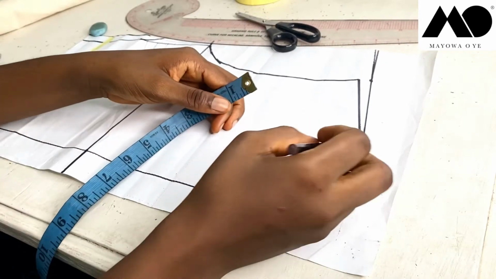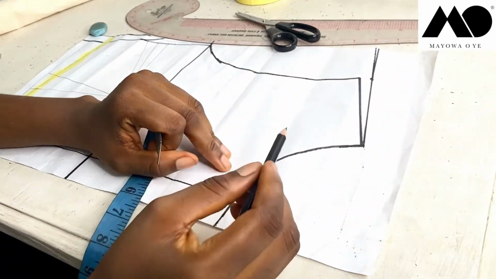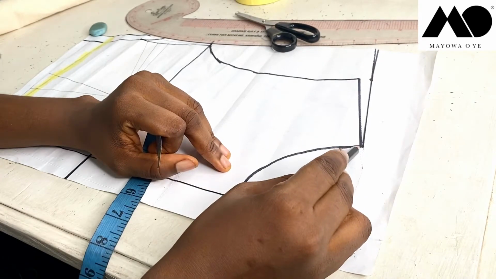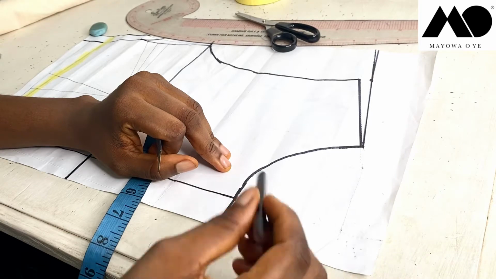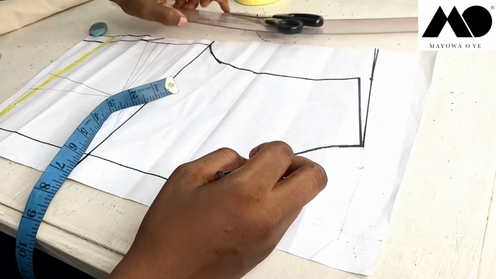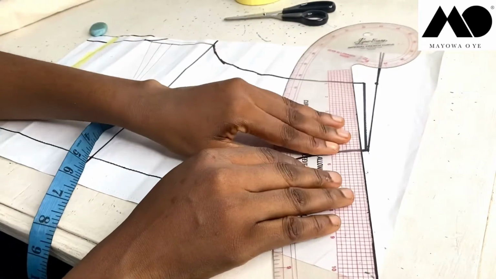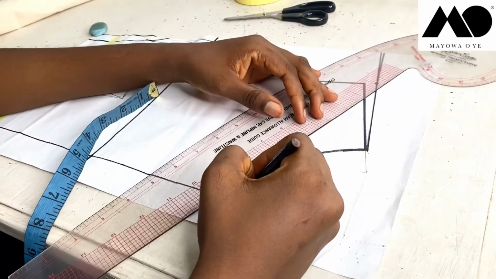So the first thing I'm going to be doing is to adjust the armhole here, and you also need to readjust the neckline, but I already redrafted my neckline here. This is my actual basic bodice neckline here, but you can't see it because it's traced out.